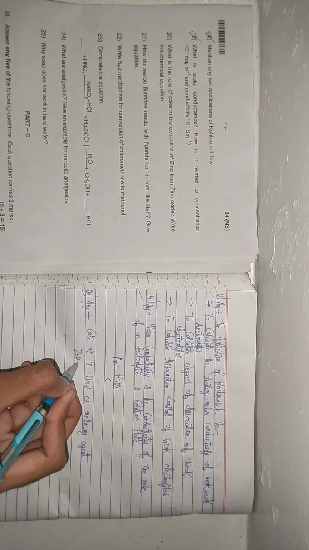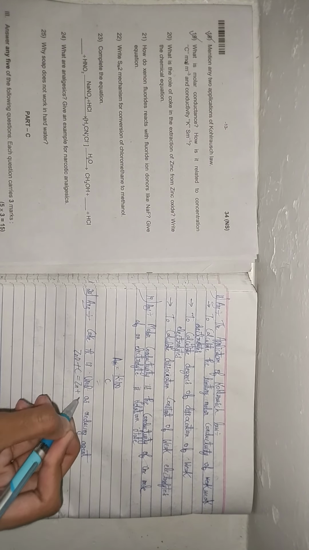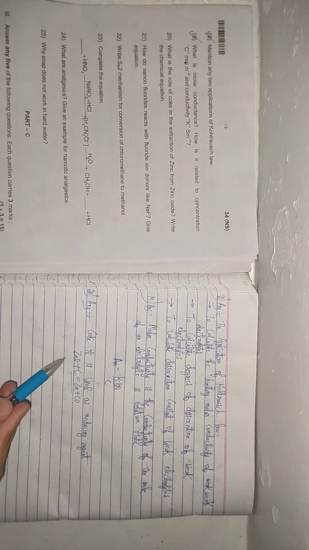Coke is used as a reducing agent, and its chemical equation we have to write, that is ZnO plus C gives Zn plus CO. This is the chemical equation of the coke that is used in the extraction of zinc, while extracting zinc from zinc oxide. So question number 20 is done. Moving on to our next question, that is question number 21.